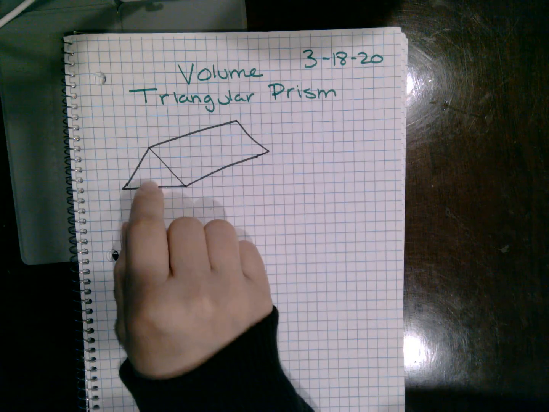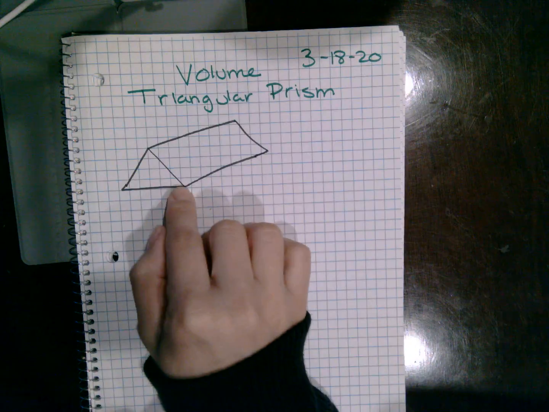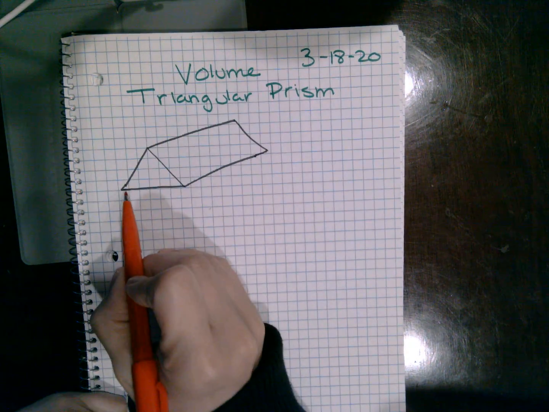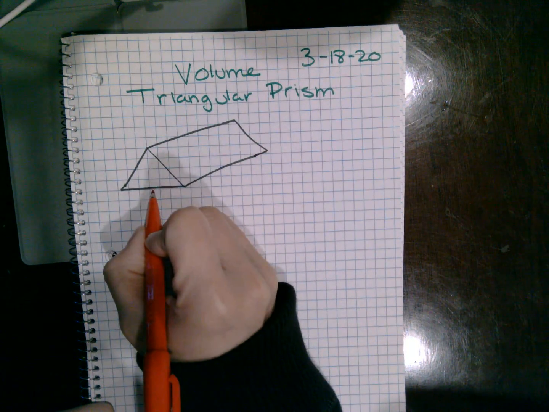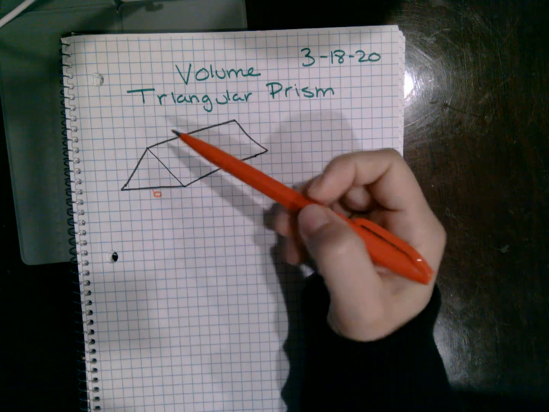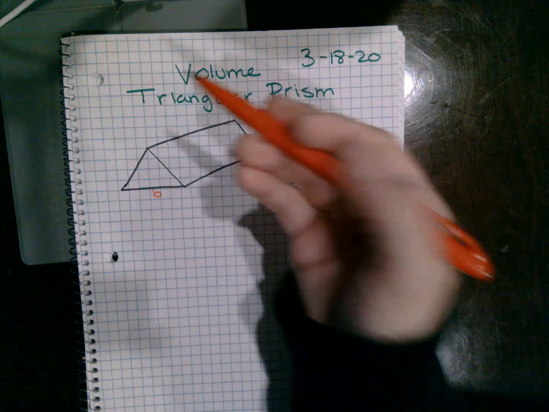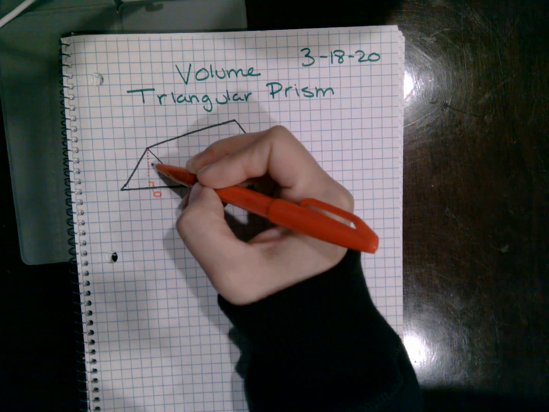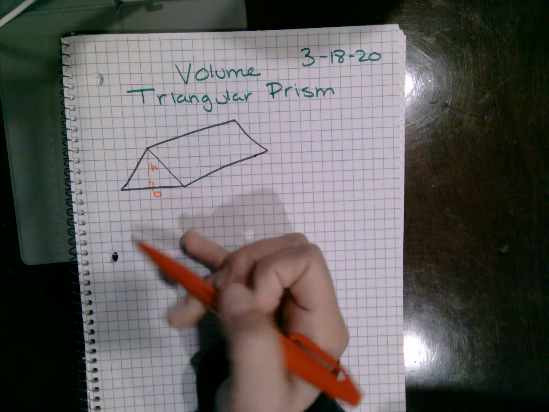Now let's look at just the triangle part. Ignore this part. What would you call this part of your triangle? Correct, that should be the base, so let's label that B for base. And what would you call this part? That would be called your height. I can't use this one or this one for your height, so it's the interior part, height.